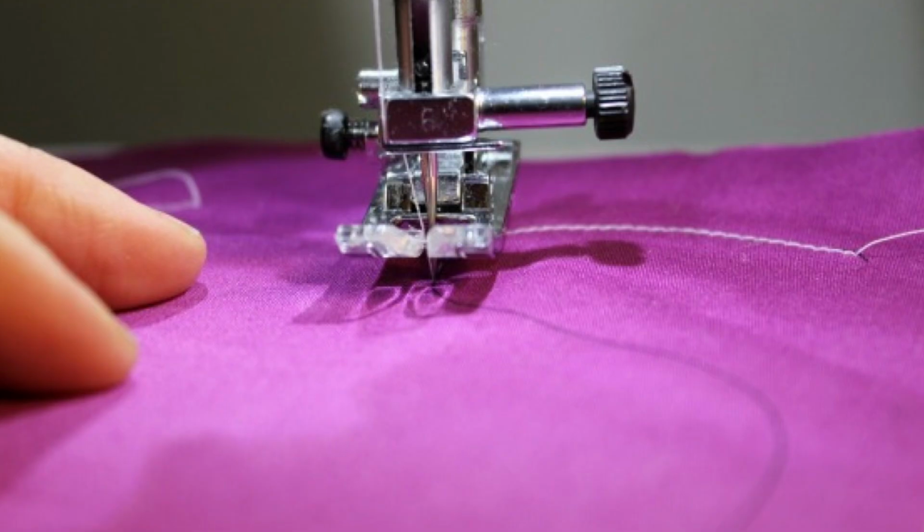Then when you have practiced all these, we have discussed sewing parallel lines with and without marking on the paper. We have discussed sewing straight lines of various lengths.